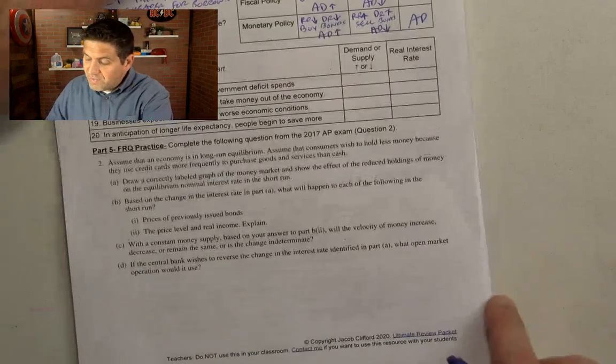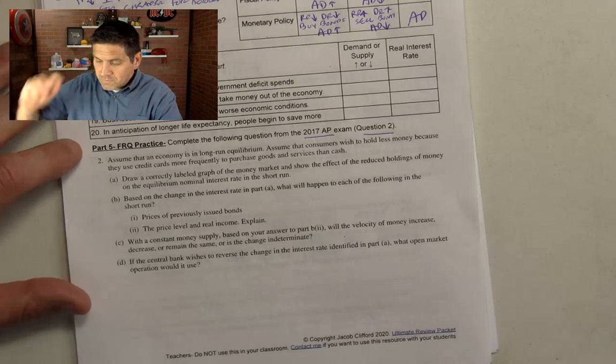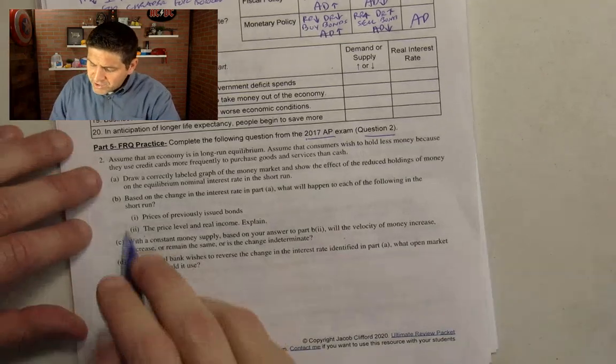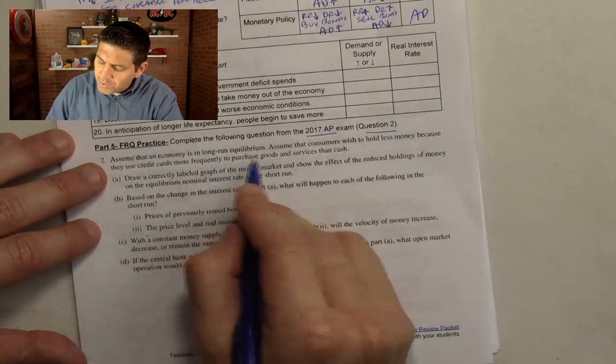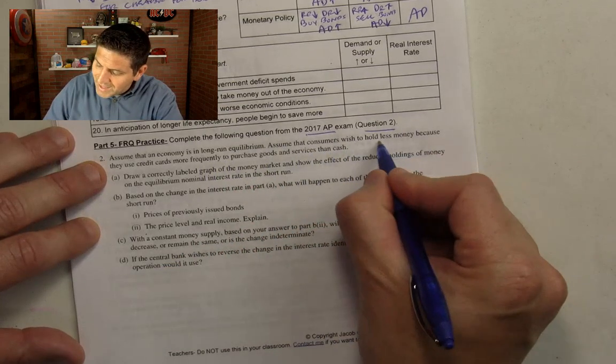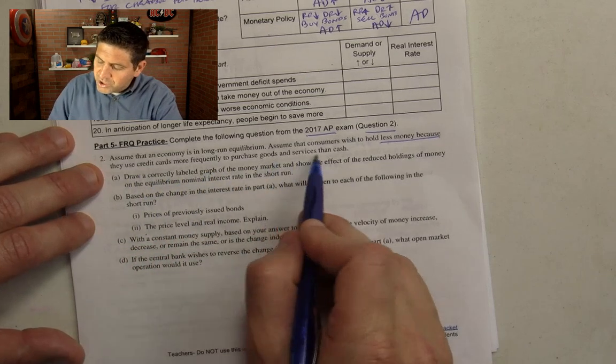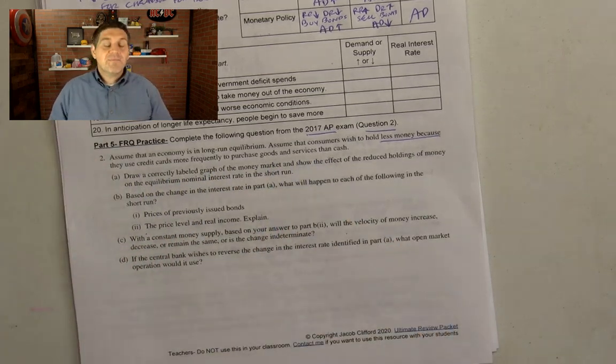Right now, this is from the 2017 AP exam. This is question number 2. I'm going to do this right now. Assume the economy is in long-run equilibrium. Assume that consumers wish to hold less money because they use credit cards more frequently to purchase goods and services rather than cash. Okay, let's make sure we understand.